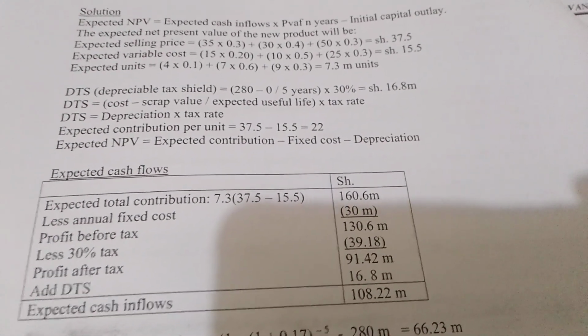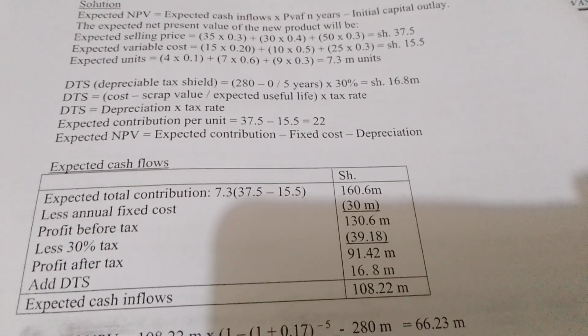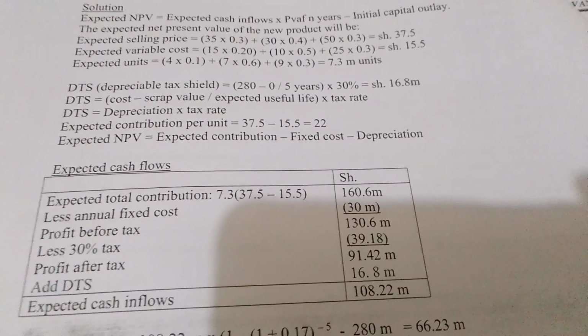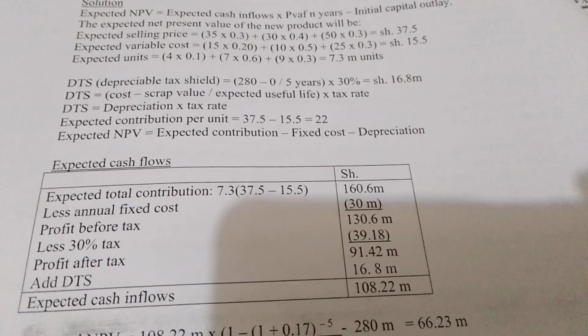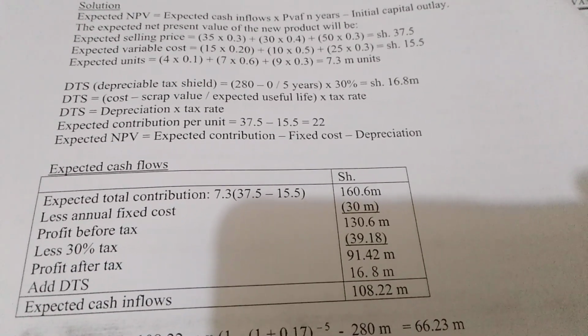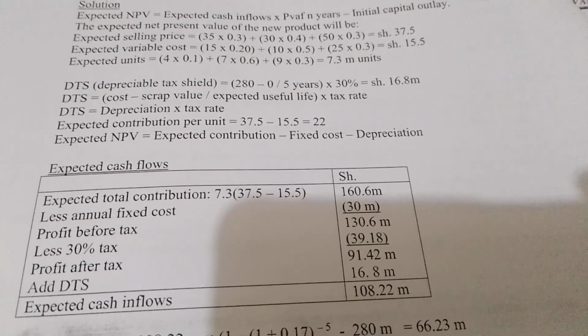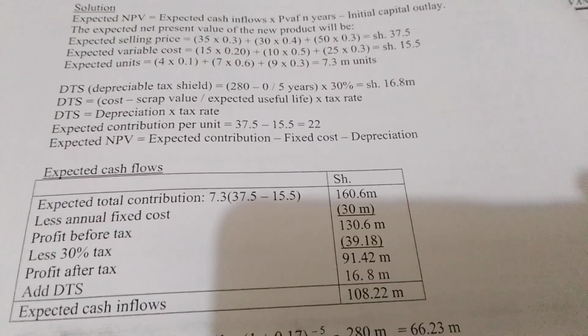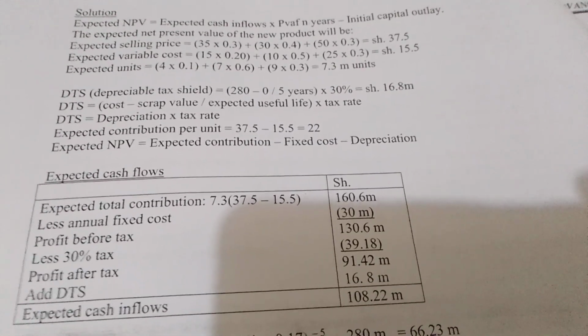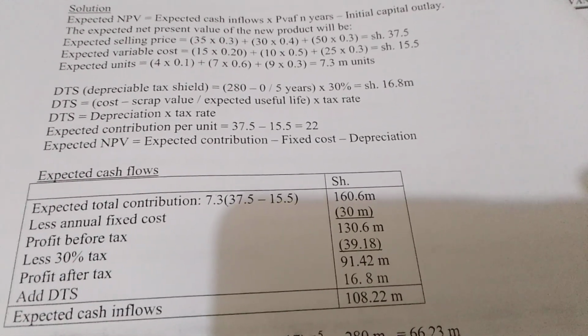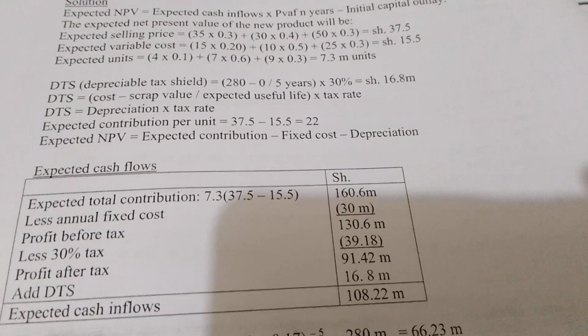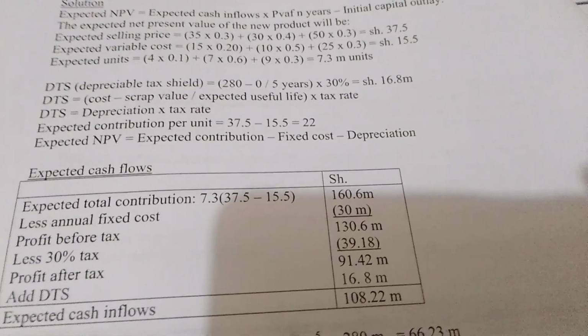expected selling price, which is 7.5, minus expected variable cost, 15.5, and you multiply by the expected units. The expected units is 7.3 million units.